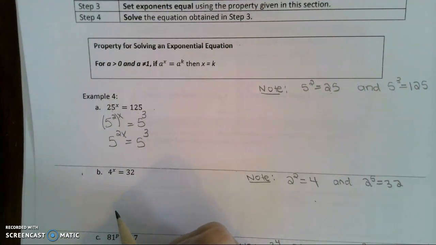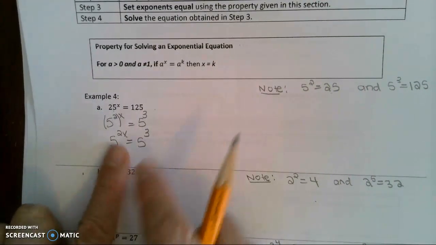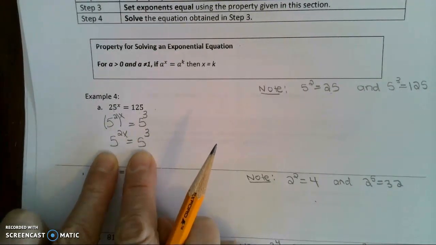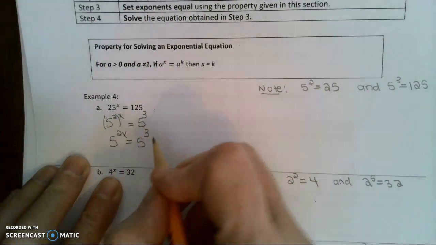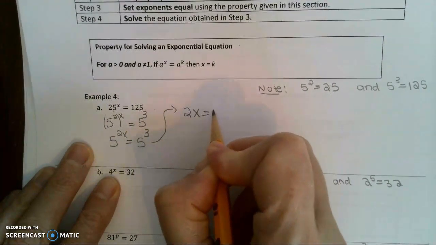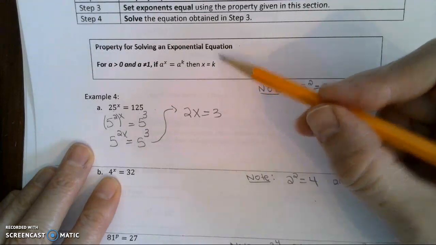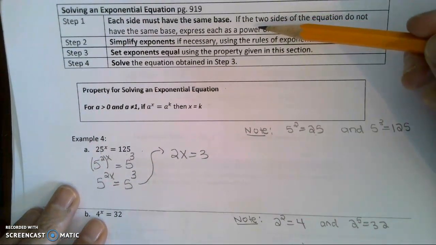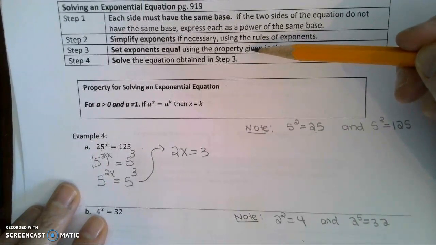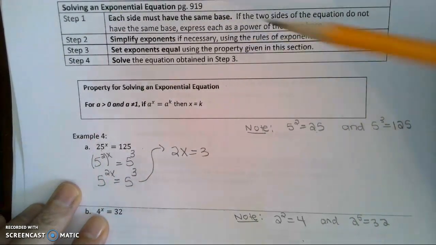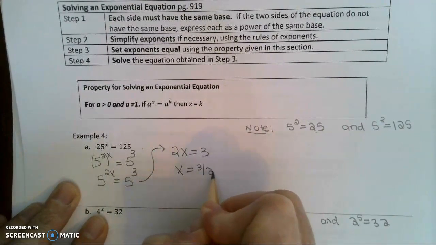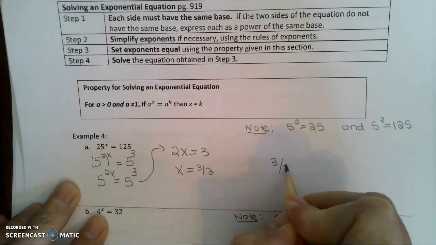At this point, now I can go ahead and set my exponents equal to each other. So I don't really get rid of the 5, but if this is true, then 2x is equal to 3. This has to go with this rule right here. So again, make sure each side has the same base, simplify the exponents. Now we're at the point where we set the exponents equal, and now we want to solve. So x is 3/2. That would be my answer for this one.